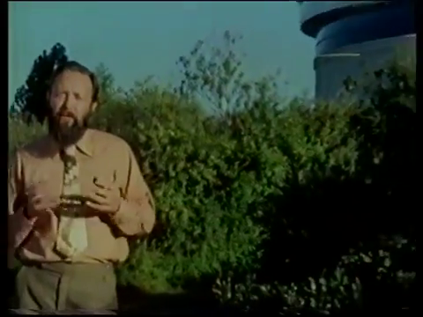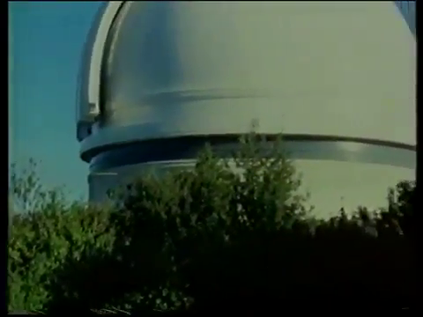Now, nobody yet has thought of a way that these mini black holes could be produced in stars, but they could be produced in the Big Bang, which we think was at the origin of the universe and started its expansion. So maybe there are mini black holes all around us, but we don't know yet if there are.